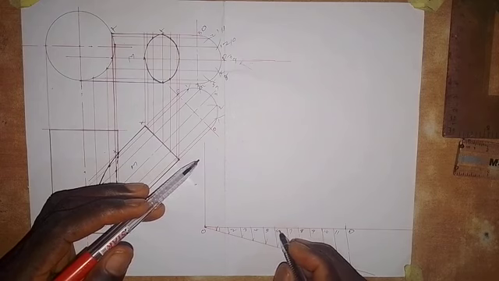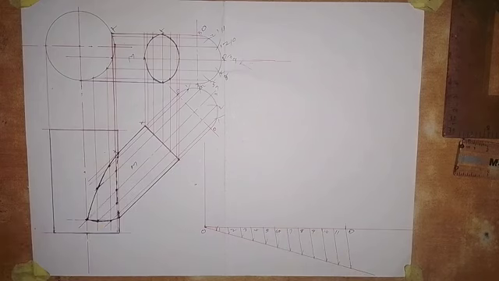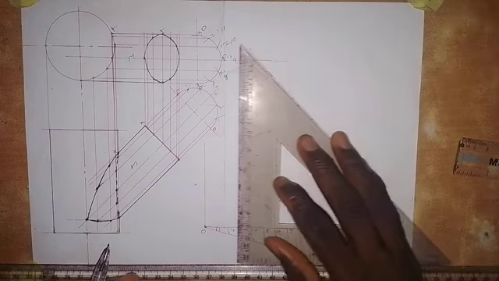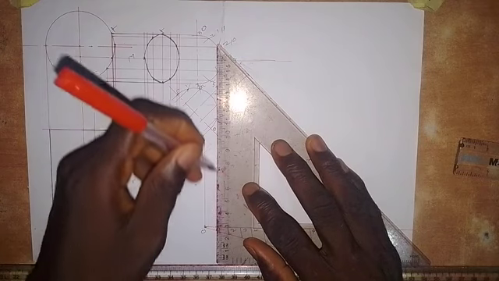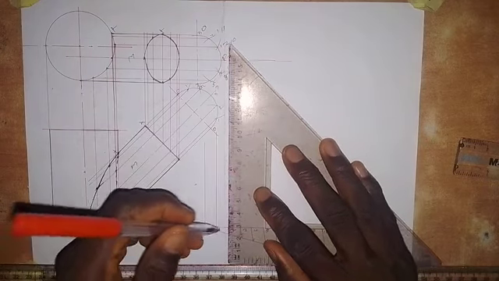Alright, so the next thing that we are going to do after the numbering is that we are going to erect a vertical line on each of these points. So we erect a vertical line on each point, so it goes like this.